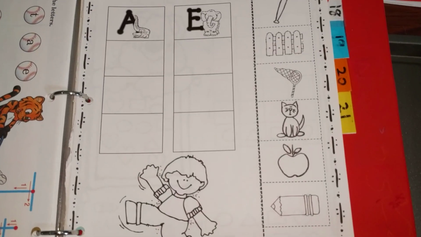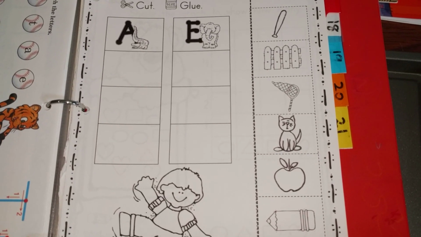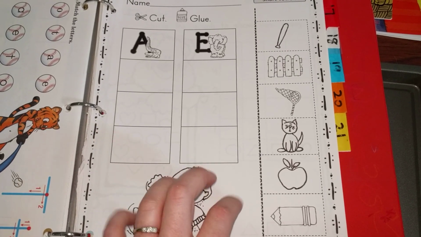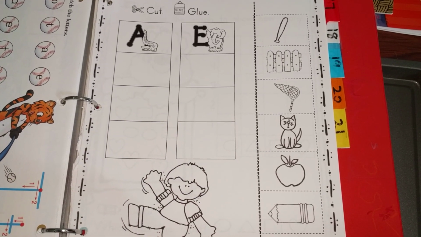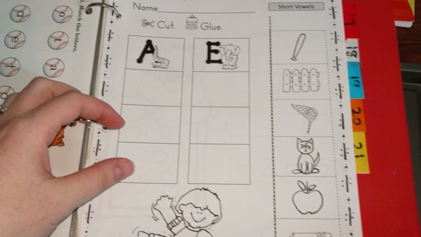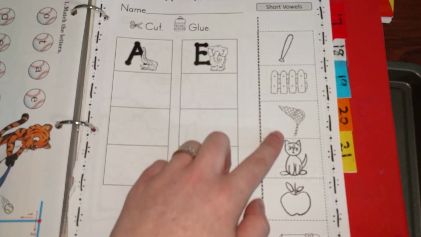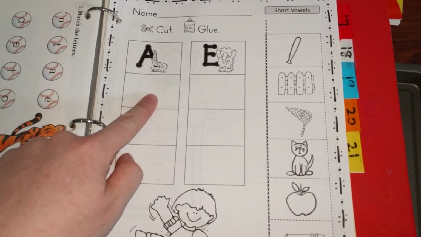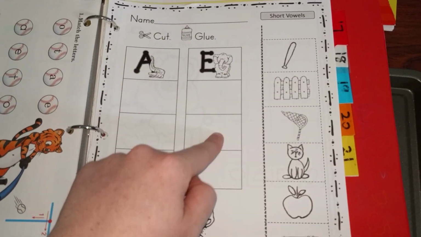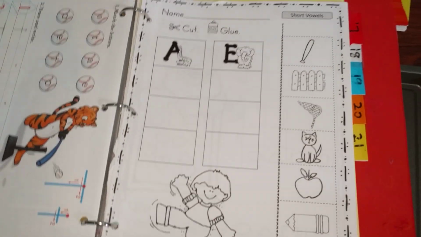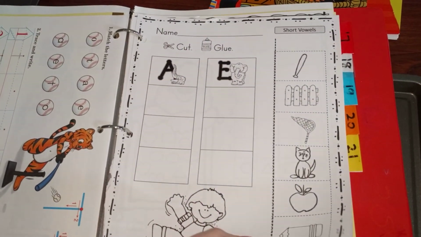Then after that, since we were working with vowels today, I pulled this page out. This is a short vowel page from my kindergarten pack. I'll leave a link below where you can download these, my literacy and math pack. All he's going to do is cut the pictures out and match them up. He'll glue it here if it has short A and here if it has short E. So for bat, he'll cut it out and glue it here. And he can color as well.